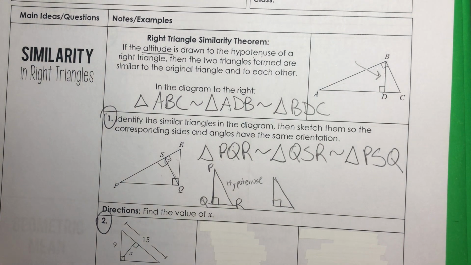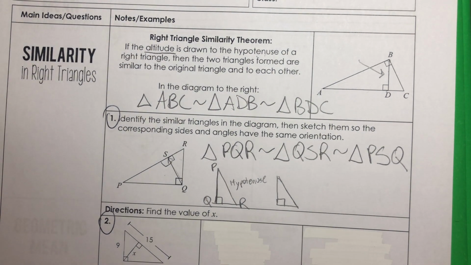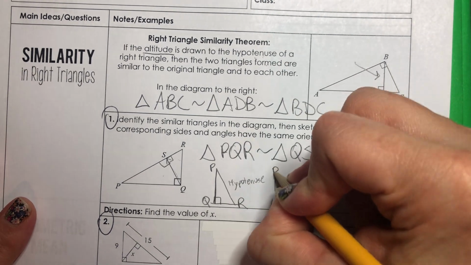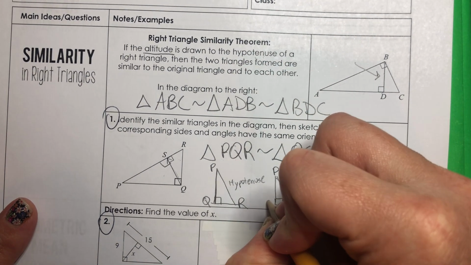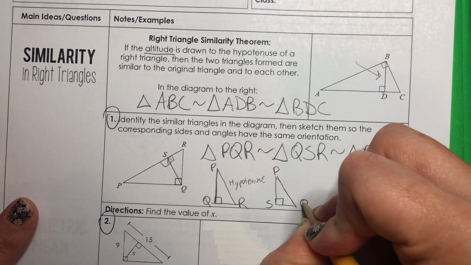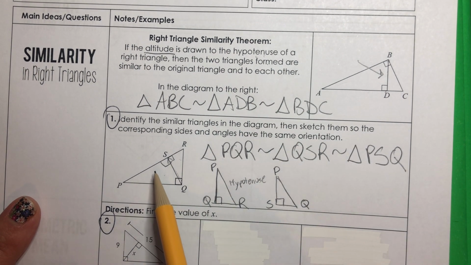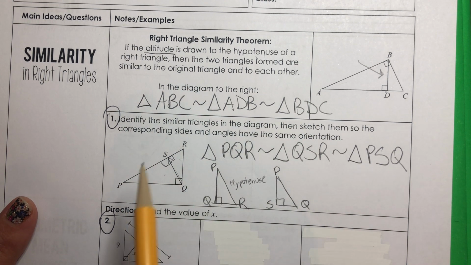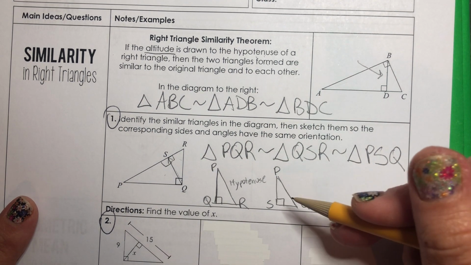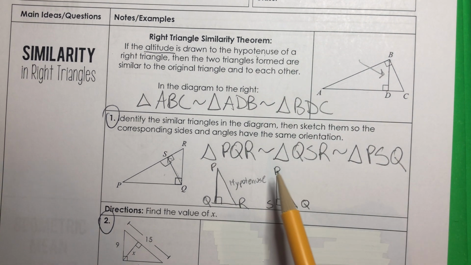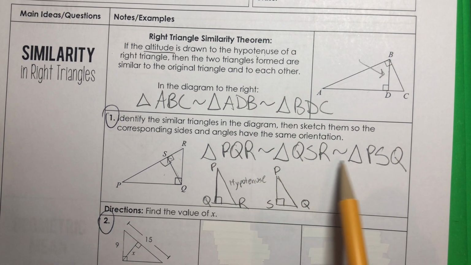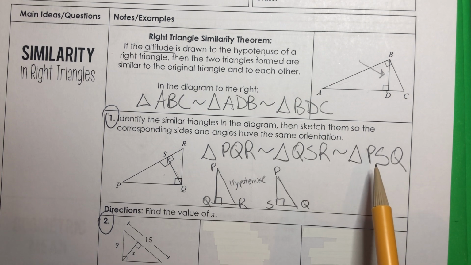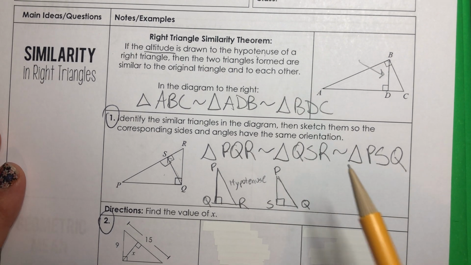So I'm going to put my right angle there. Now, in order to label this correctly and match up our corresponding sides, I'm going to have to have the P up here, the S here, and the Q. Okay, so I'm taking this triangle right here. So here's my right angle, and I am basically turning it over. I have to match up corresponding sides and draw it the same way. So you can always match up corresponding sides by looking at your similarity statement.